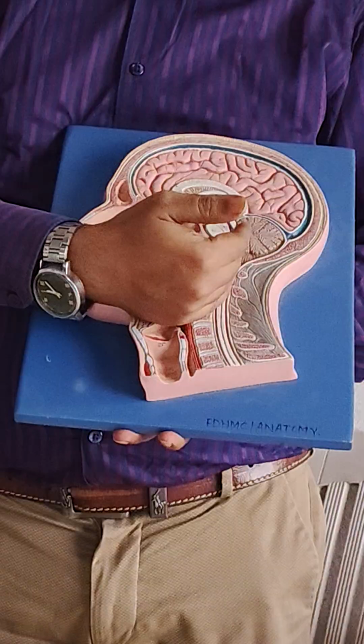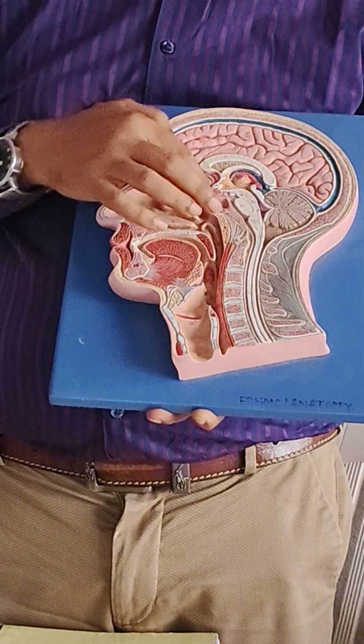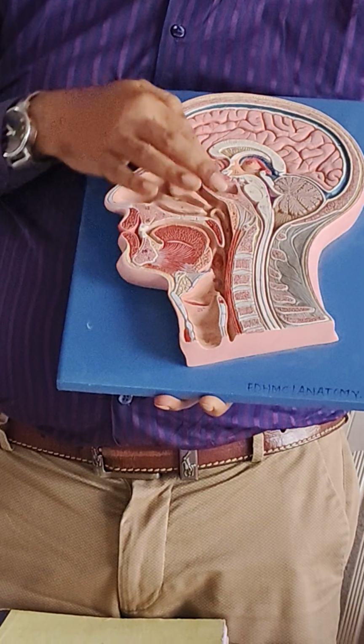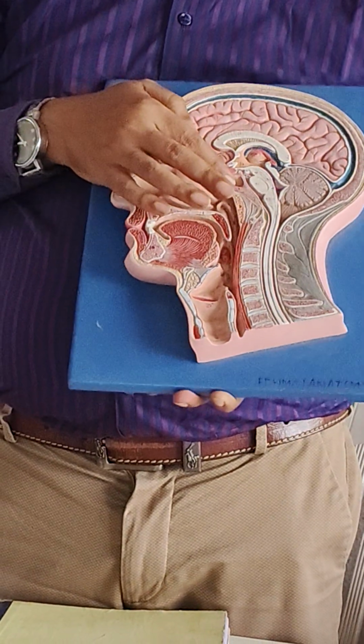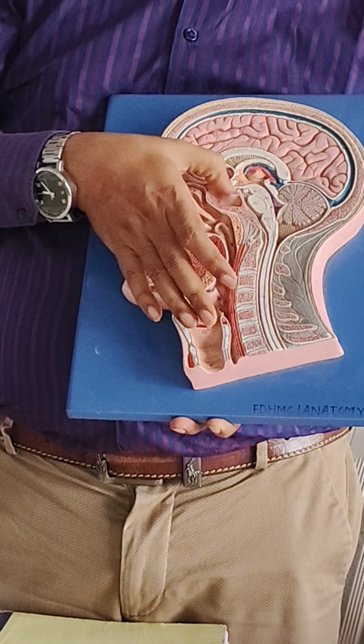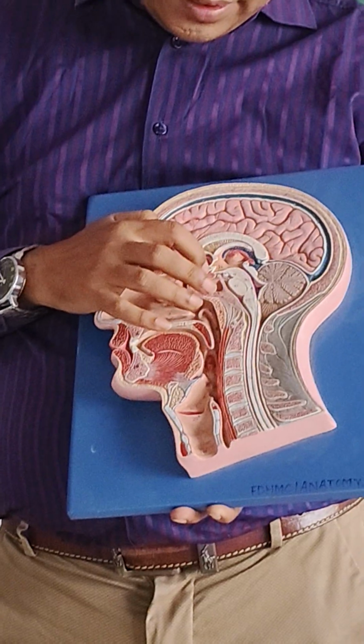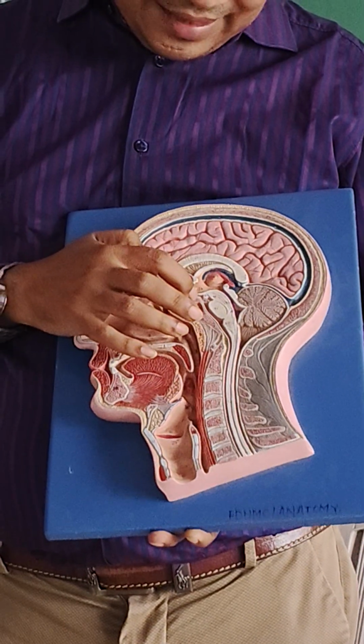Now anterior to the spinal cord, here this is the sphenoidal air sinus. Just above the sphenoidal air sinus, here you can see a small area. This is called the sella turcica.